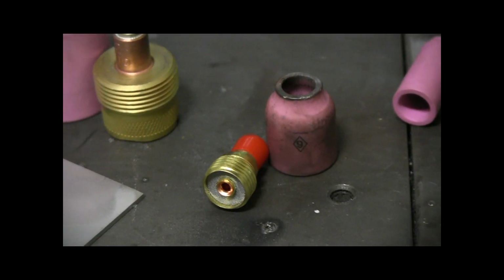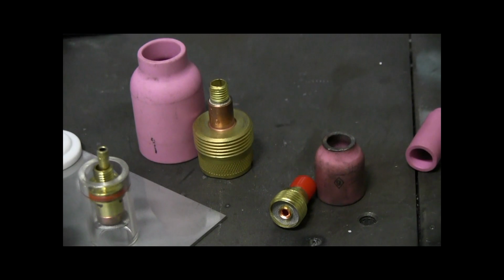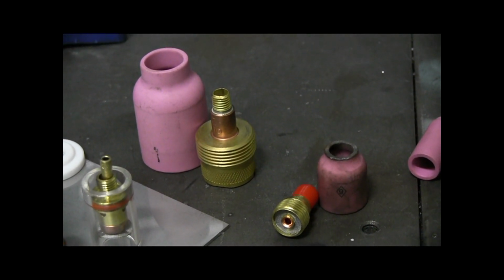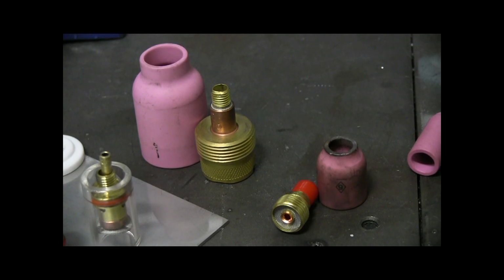Next is a gas lens. We've got 2 different types of gas lenses right here. These are just your standard gas lenses that can replace the standard collet body.